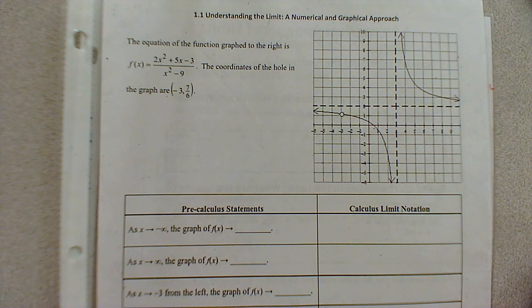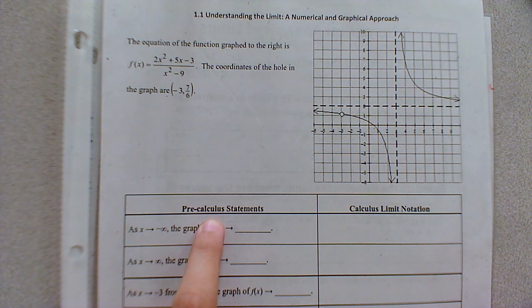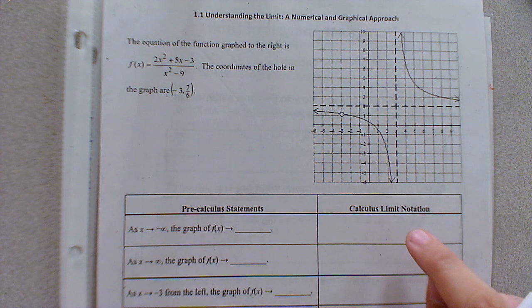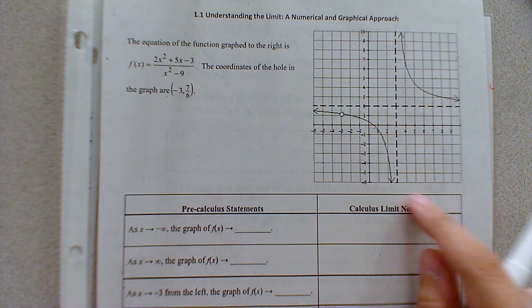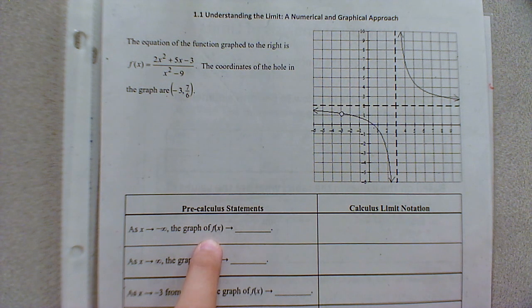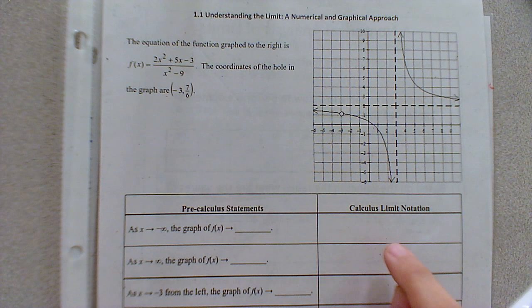So we're going to go ahead and get started on our first lesson in the calculus sections today. And it's going to be kind of an easy intro because we're going to take a look at some pre-calculus statements that you probably have seen last year. And we're going to talk about a more mathematically correct way to write those statements. I'm going to refer to those as calculus notation. So again, this is what we talked about last year, but this is how I want you to write it this year.